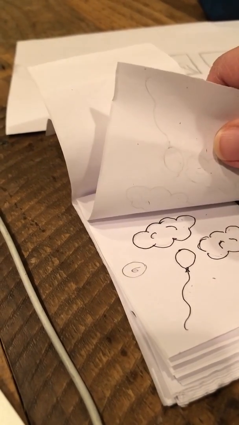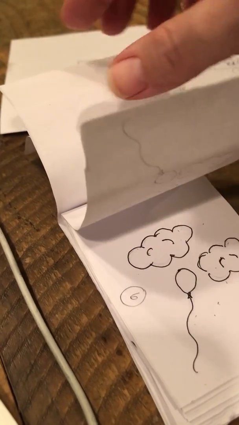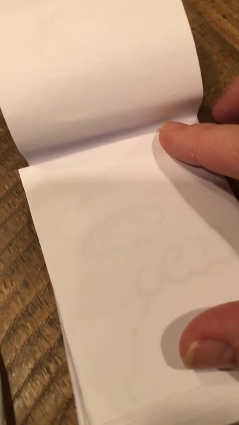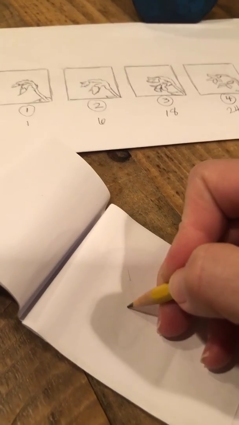So you can see that I have cell 6, then I was able to draw in cell 5, right? So when I go to draw in cell 4, you're gonna see that I can easily transfer my image underneath, because you can lightly see those clouds and the balloon, right? So now what I'm going to do is go in. I'm going to try and do this with one hand here, people, so bear with me. And to draw what I can kind of see here.